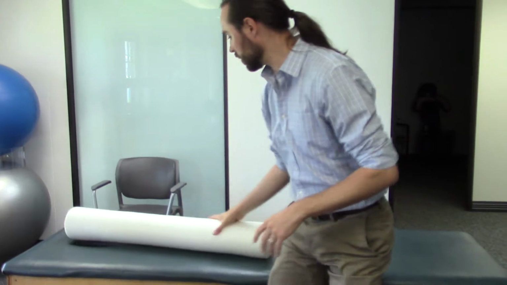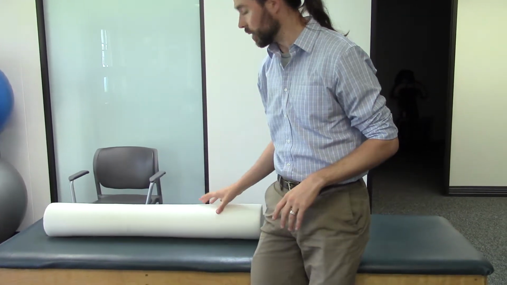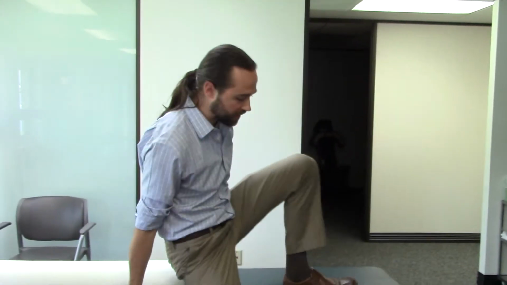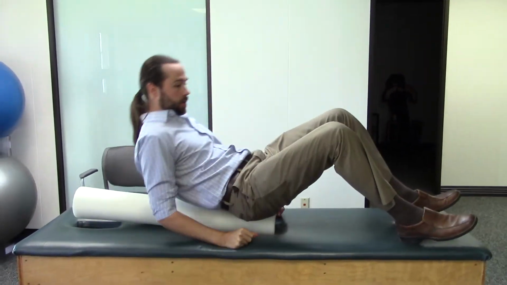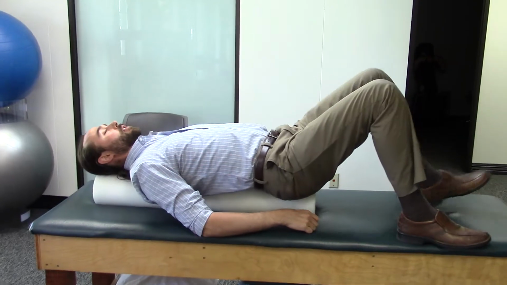For the last one I want to show you, you're going to need a foam roll. You can use a full foam roll like this one, or a half foam roll works as well. And what you're going to do, and do this on the floor, I'm just on the table because it's easier for the camera. But you don't probably want to do this on your bed or anything so you don't fall off. Basically you're going to get on the foam roll, you just sit on the edge of it, and you're going to put your head back.